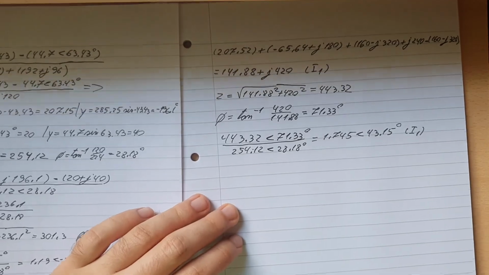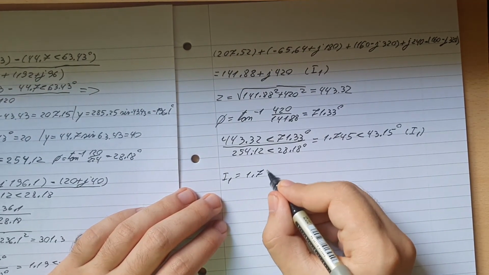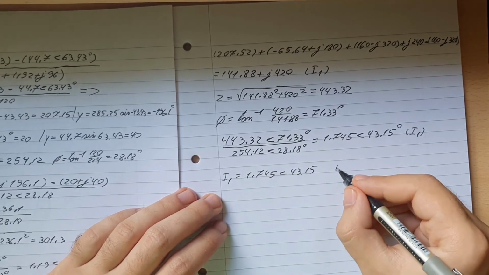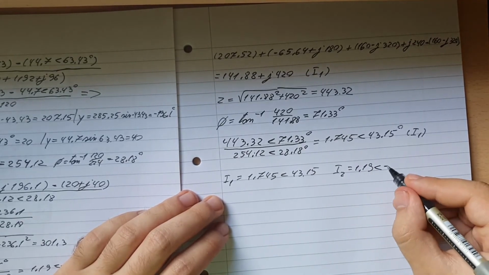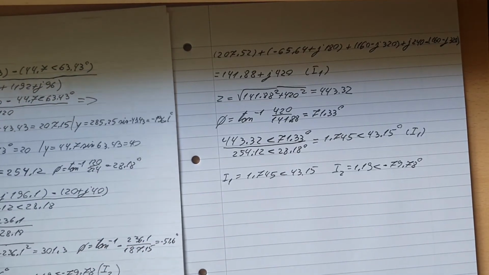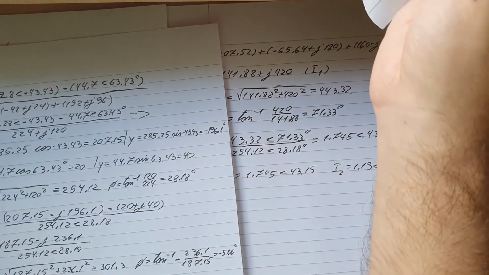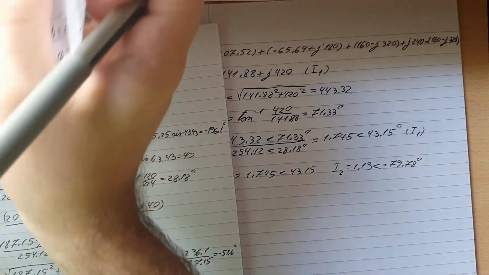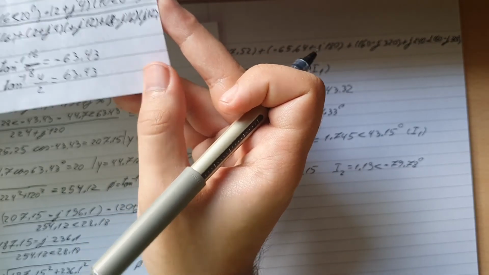Alright, so then I1 is equal to 1.745 at an angle of 43.15. I2 is equal to 1.19 at an angle of minus 79.78 degrees. Okay, now where are these values? Let me see, is it on this side? No, it's not on this side. I think it's on the previous one. So I2, yeah, okay.